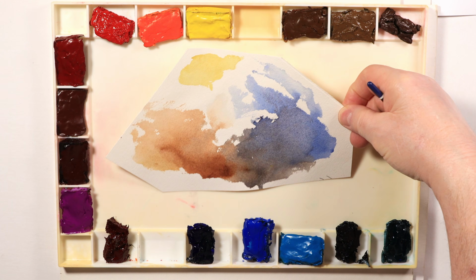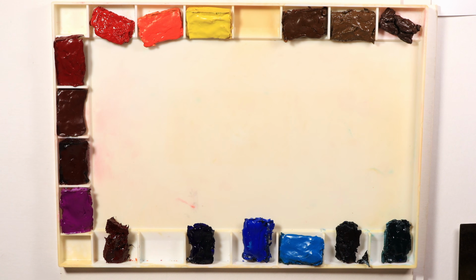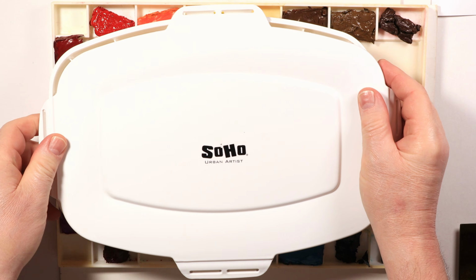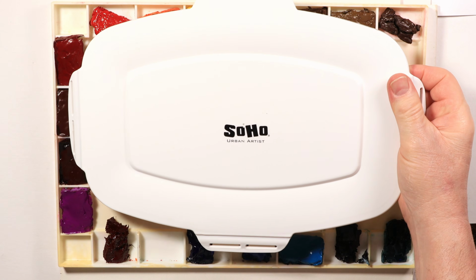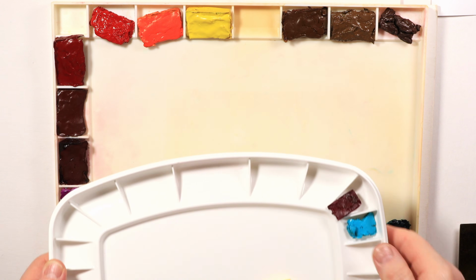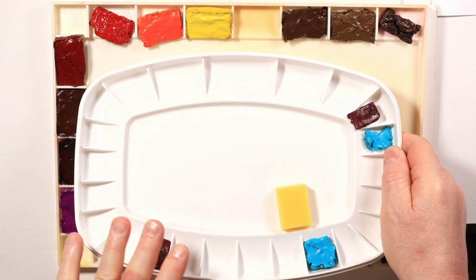But what I'm also going to do is I picked this one up. It's just a regular Soho Urban Artist. And what I'm going to do is keep this. Now this seals nice, real nice and tight.